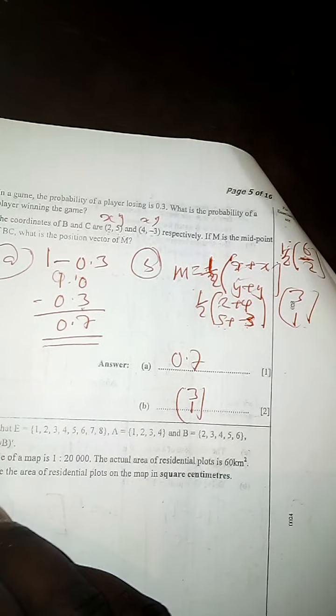So 1 over 2, this plus this is 6, and 5 plus negative 3 is 2. Now we multiply: half times 6 is 3, half times 2 is 1. So the final answer is 3 and 1. But you can also find the midpoint and then write the numbers in the form of a column vector. You can use any concept there.